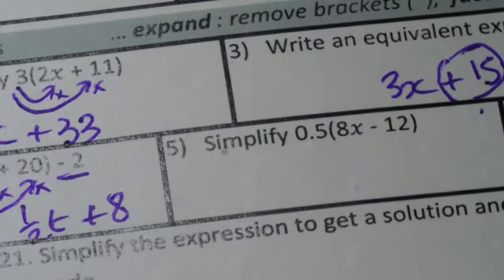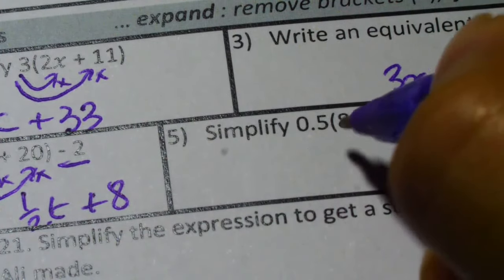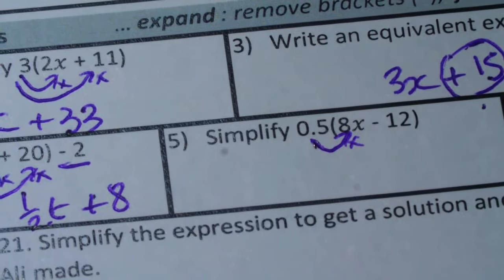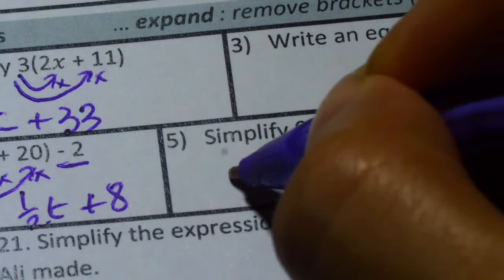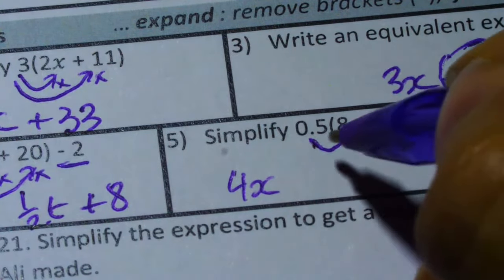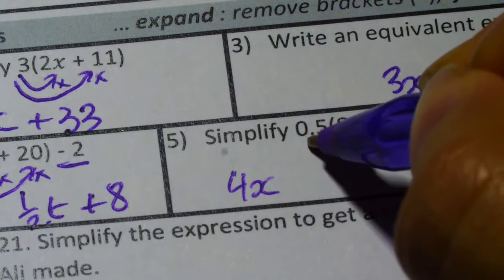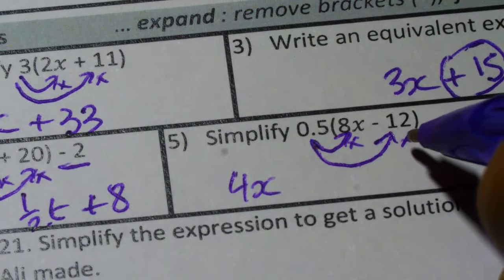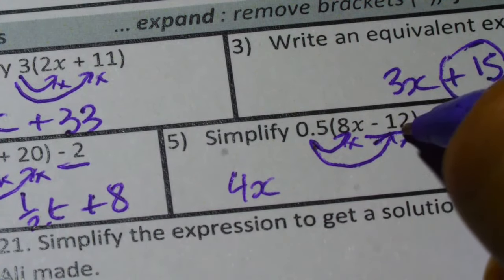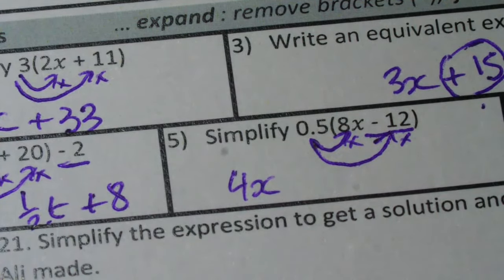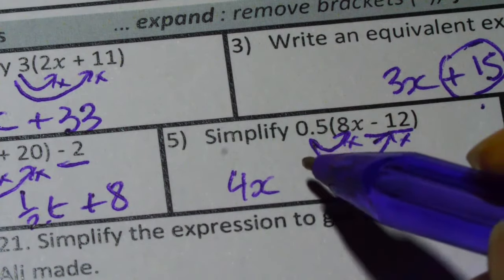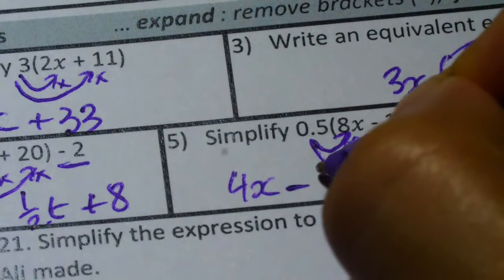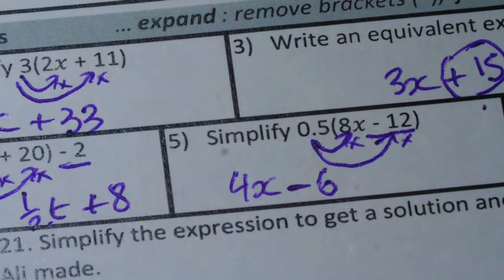Number 5, we have the same thing. Outside the brackets, we have 0.5. So 0.5 times 8x is 4x. 0.5 times... Now this isn't 12, this is minus 12. Minus 12. Don't forget the minus. Okay, so 0.5 times minus 12 is minus 6. So that's the answer.